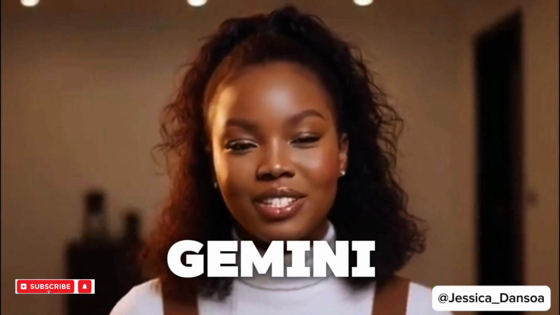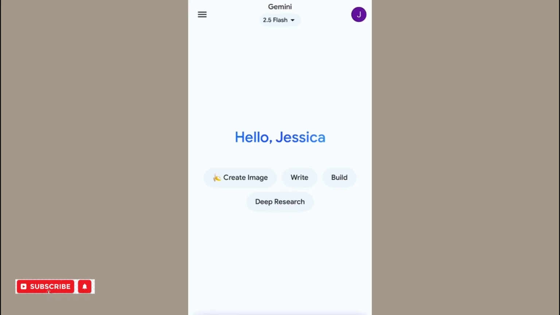Alright, let's get practical. I'll show you step by step how I created my AI twin using just Gemini and Pinterest. So grab your phone, open your browser, and let's get started. Now the first thing we are going to use is Google Gemini. You can download the app or use the browser, but this is the interface once you are in. Now click on create image.